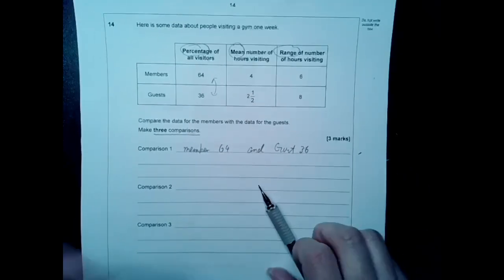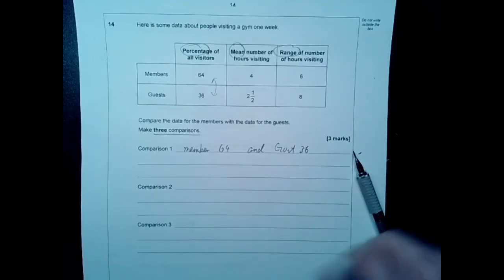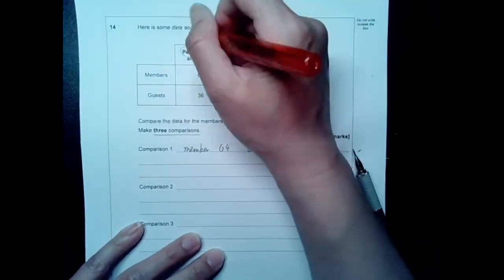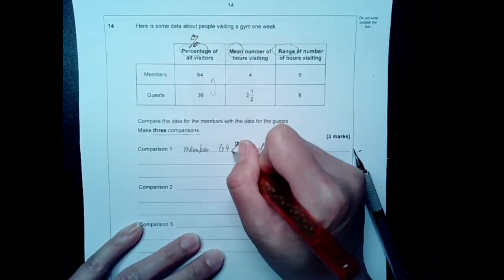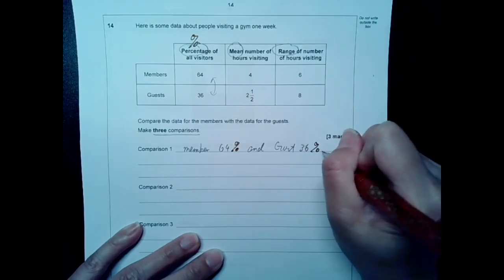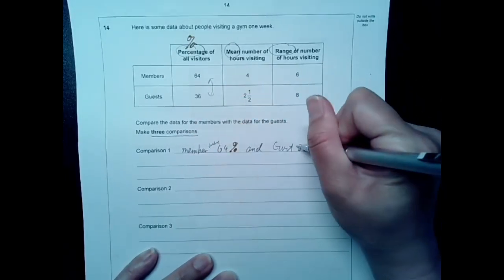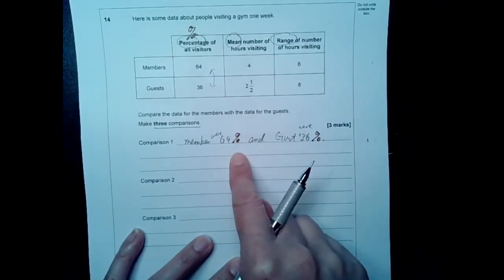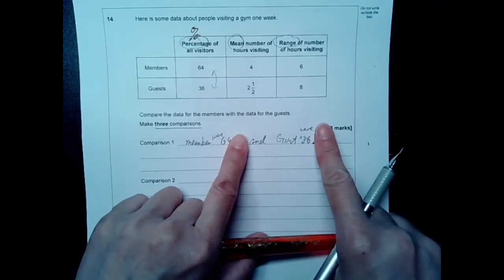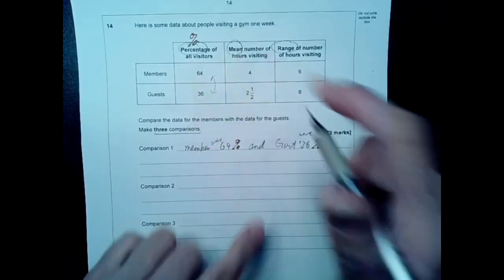We need to have the percentage. Let me find some color. Based on this percentage here, you have to write down the percent. All right, without the percent, sorry. Make sure it is grammatically correct as well. Make sure you have the percentage there. Otherwise, without the percentage, you do not read the data carefully. Also, mean means the average.